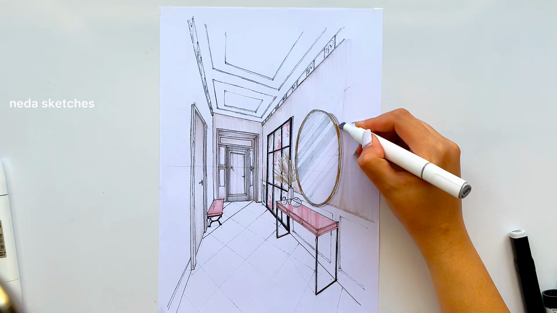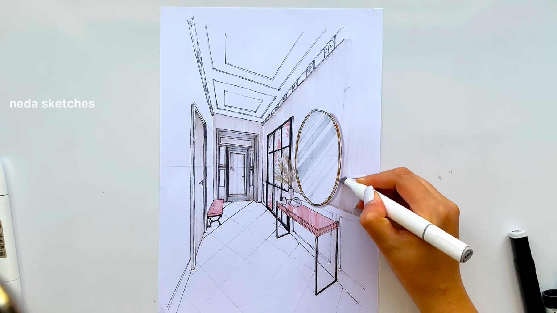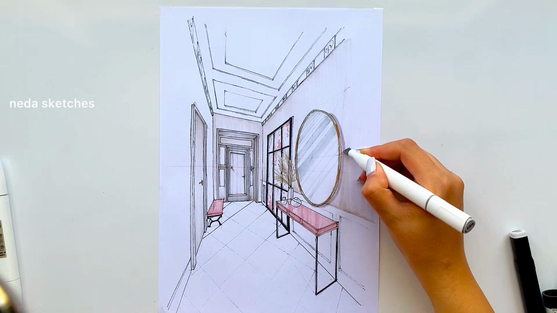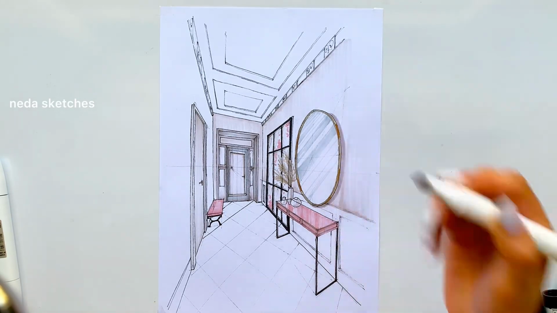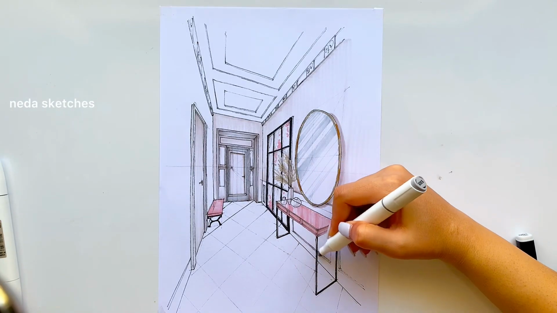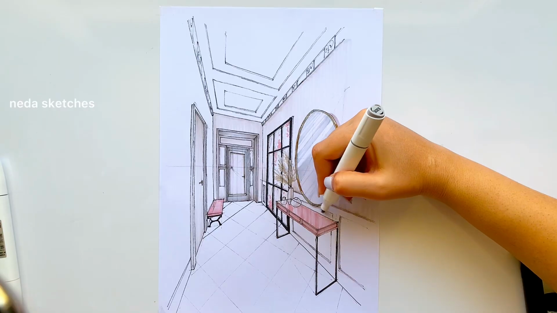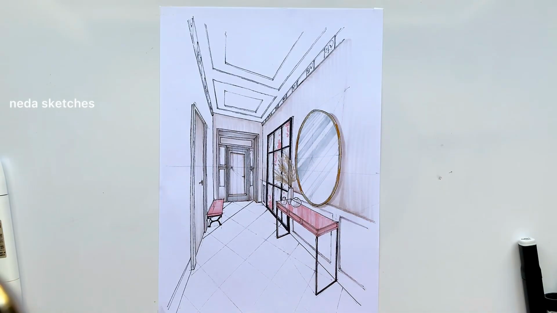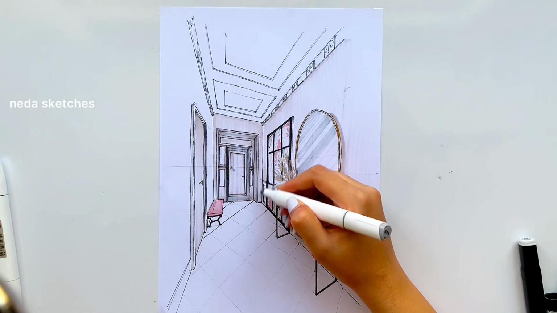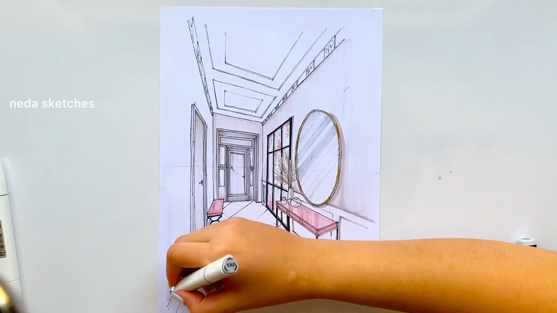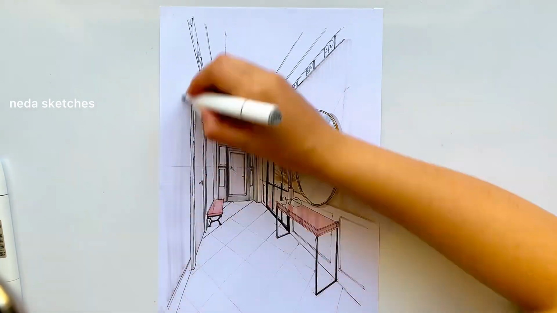In this part, I draw the mirror shadow on the wall, and shades and shadows in each coloring help us to convert the two-dimensional drawing to a three-dimensional one. When I draw the mirror shadow, you'll be able to realize that the mirror is extruded in comparison with the wall.